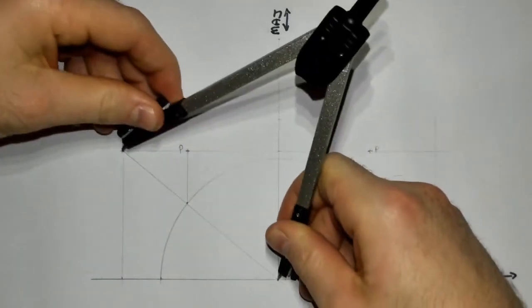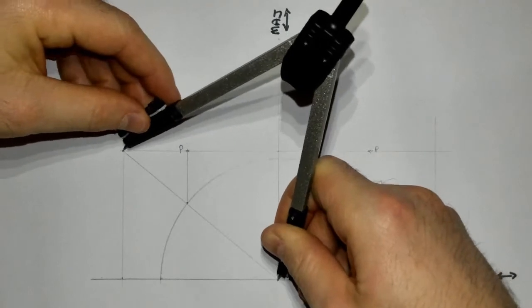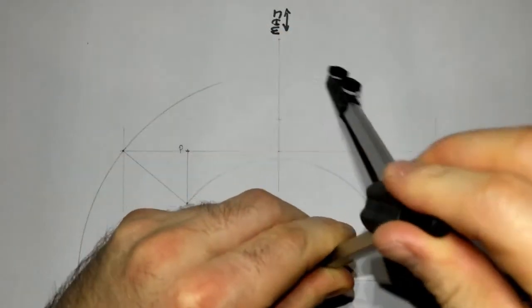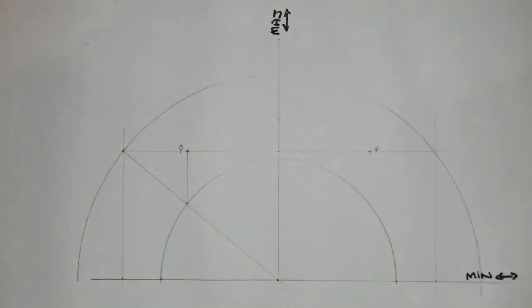Okay? And now, using that radius, I'm going to get my major auxiliary circle, which is there. And at this point now, it is a simple concentric circles method to complete the ellipse. Okay, so I'm going to speed up the video there now.